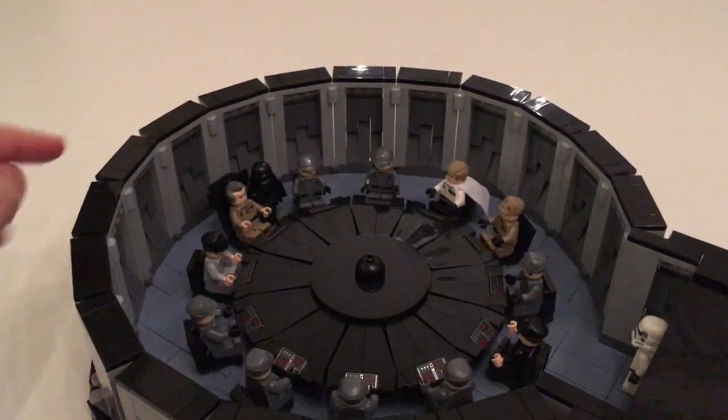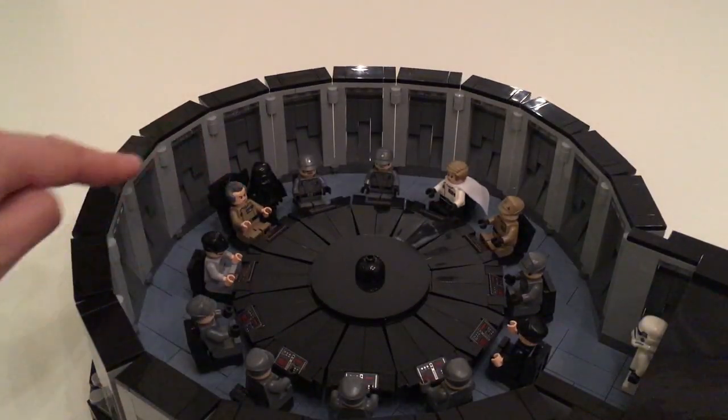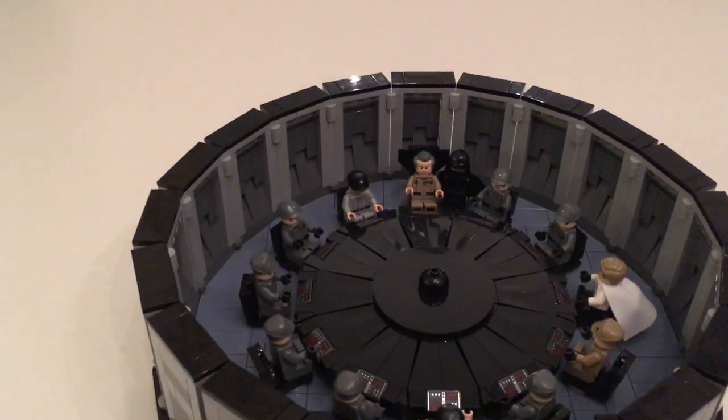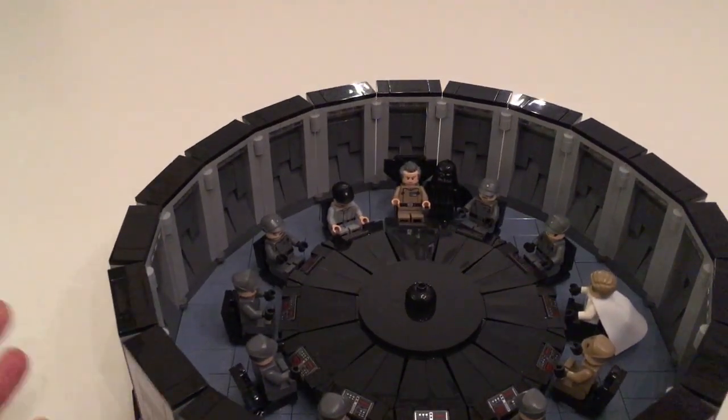One extra space is next to the main chair. There's one modified tile next to that, so you can post Vader there and have him look over the shoulder of Tarkin and stuff like that.